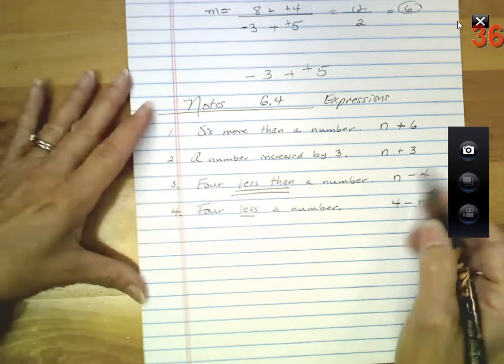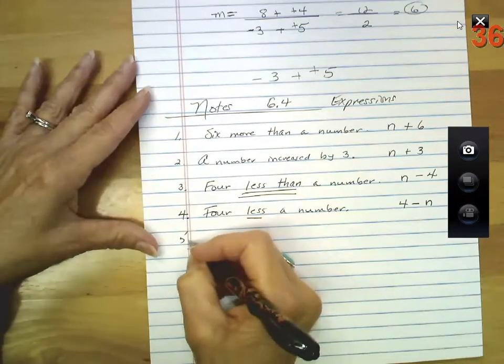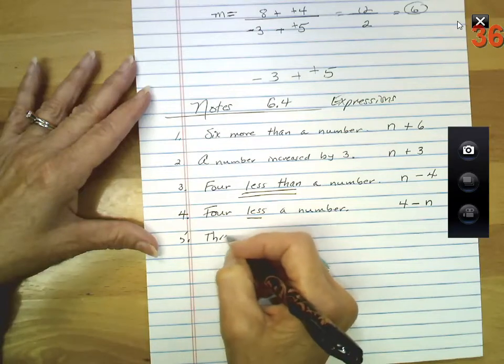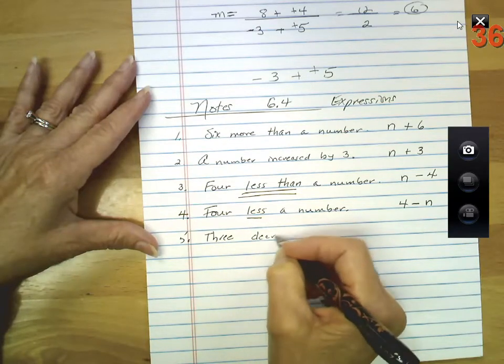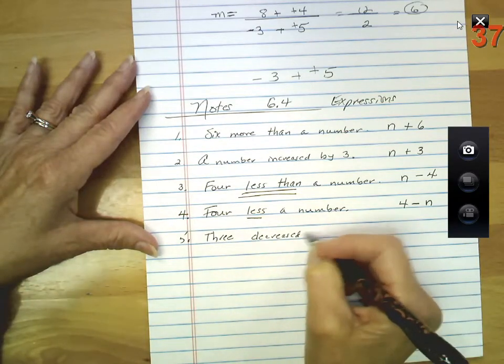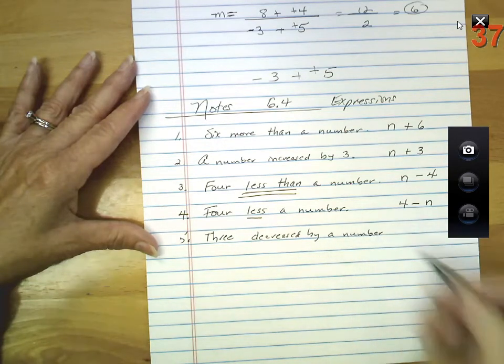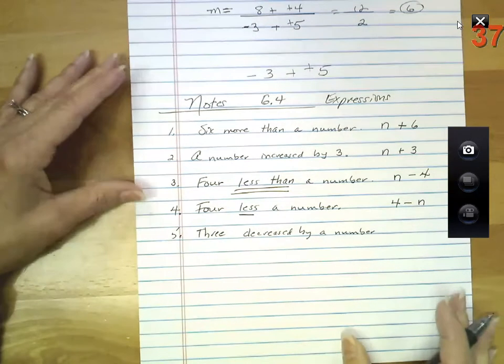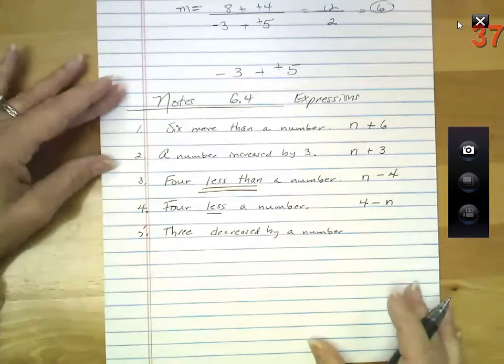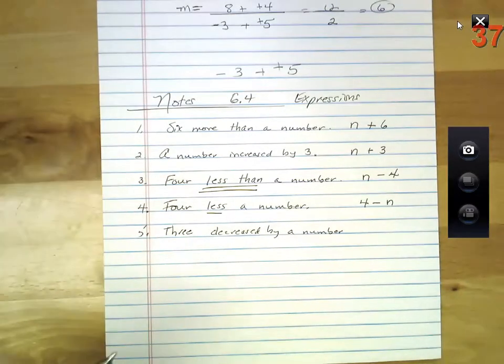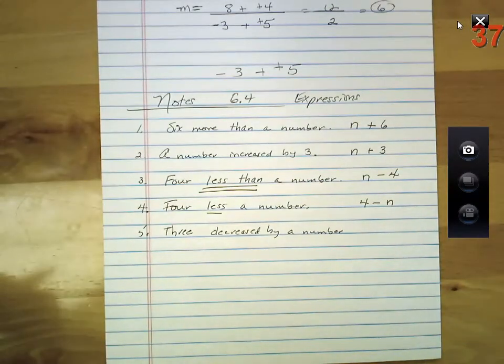Okay, now, number 5. 3 decreased by a number. 3 decreased by a number. Is this going to be 3 minus n or n minus 3? 3 minus n.